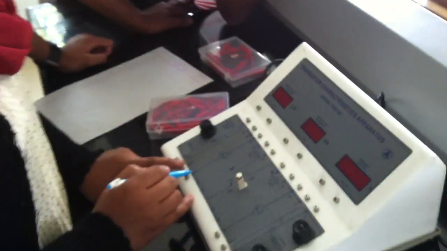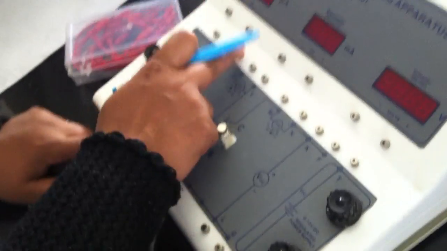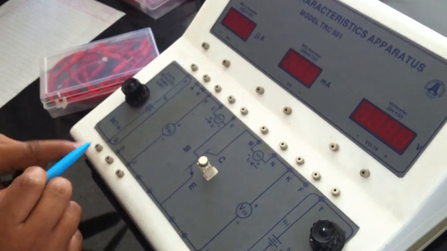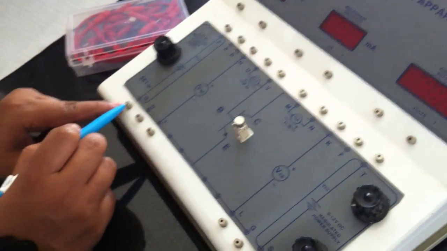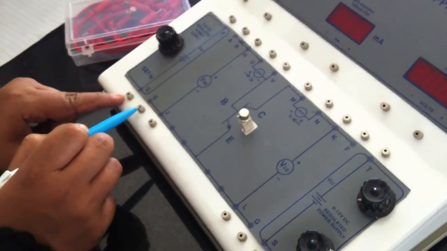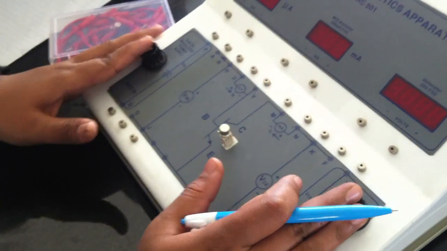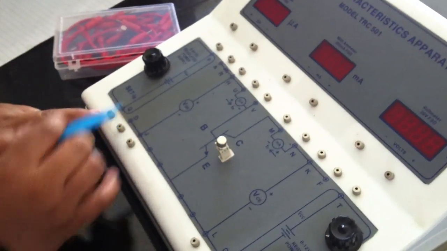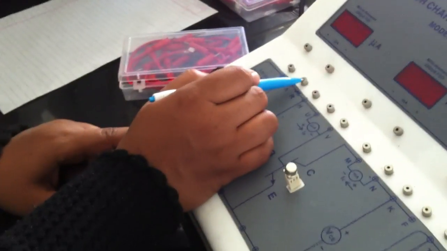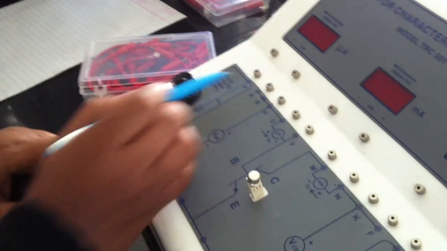Same like the previous one. All these points that you see are points where you need to connect it to this one. So here you are giving a power supply, this to this, because this part is isolated from the mains. So this to this, similarly here to here.